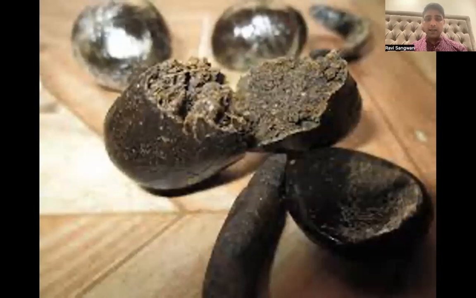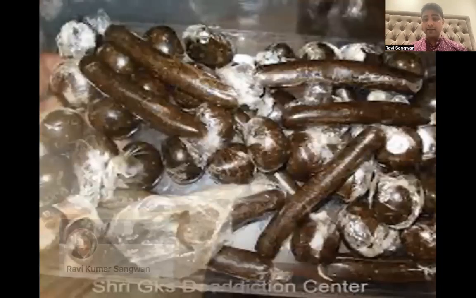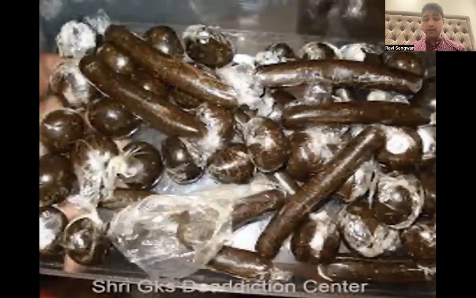Then they make these round balls. Because criminals need to transport it, they hide the charas smell by covering it with polythene. You can easily see that they make these long cylindrical shapes and also cover them with polythene to cover the smell.